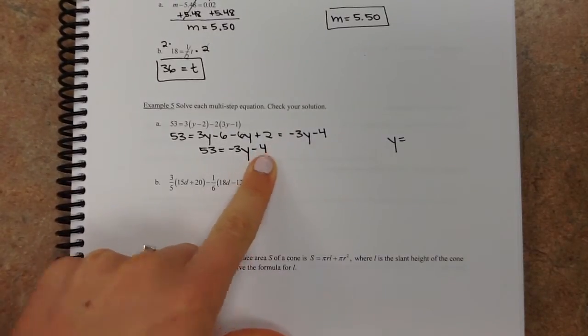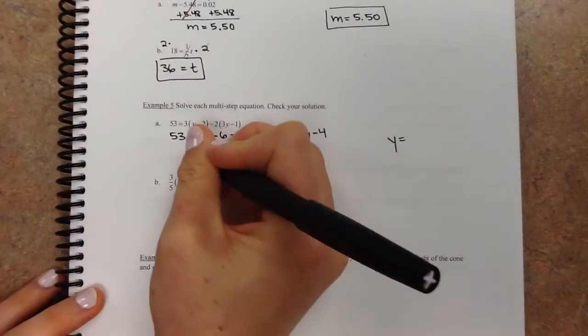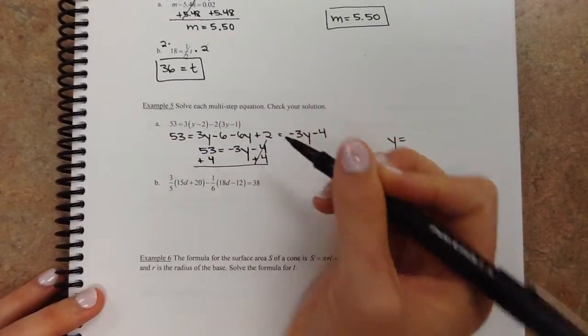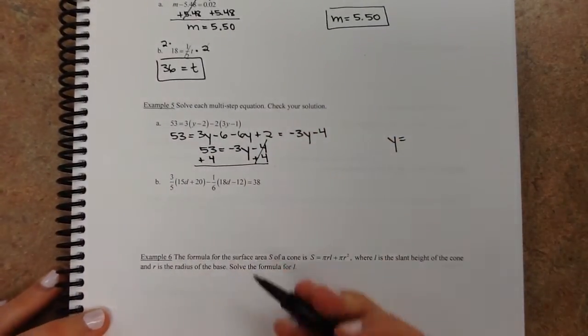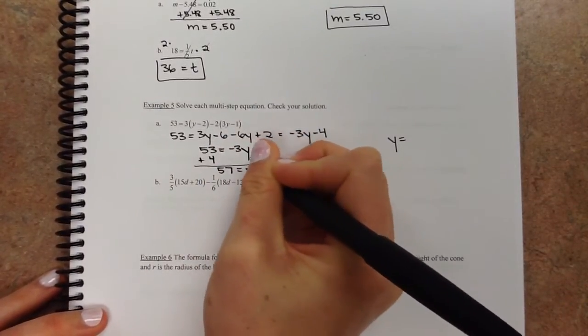This is subtraction of 4, so the opposite of subtraction is addition. So I do that to the right, which means I have to balance on the left. So here I've just gotten the 4's to cancel out. Here I'm going to add these together, and I get 57 equals negative 3y.